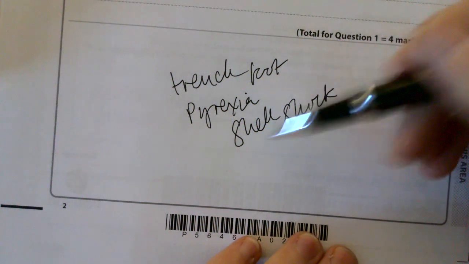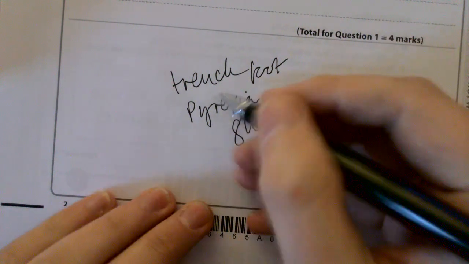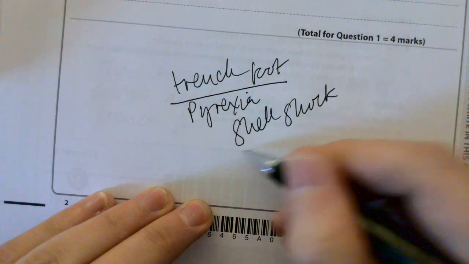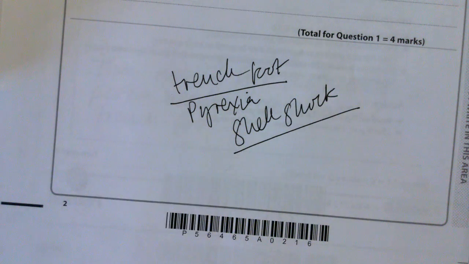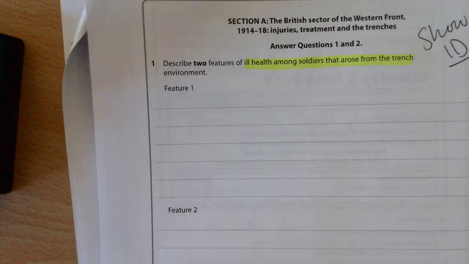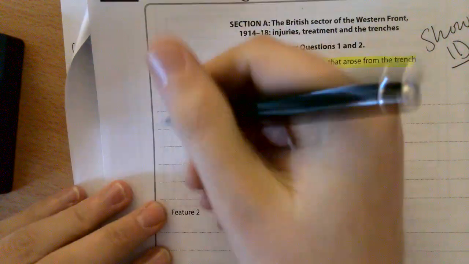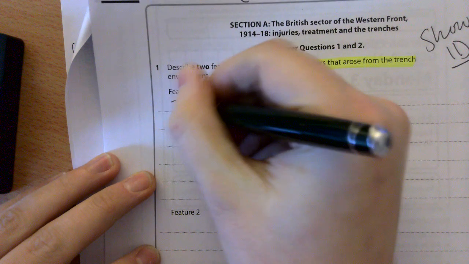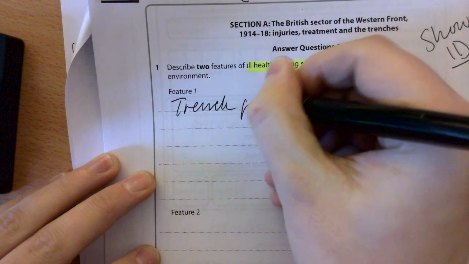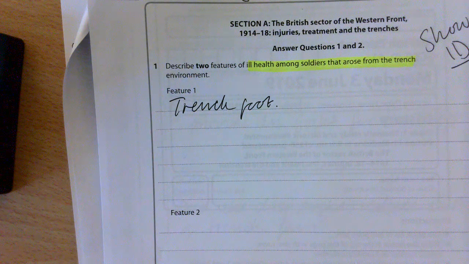I've got 3 just to start with. I'm going to pick 2 of them. I think I'm going to go for trench foot and I'm going to go for shell shock. Okay, so the first thing I need to do is to just identify them. So to save myself from repeating myself, I'm going to first of all go trench foot, full stop. Remember, that's just me identifying.